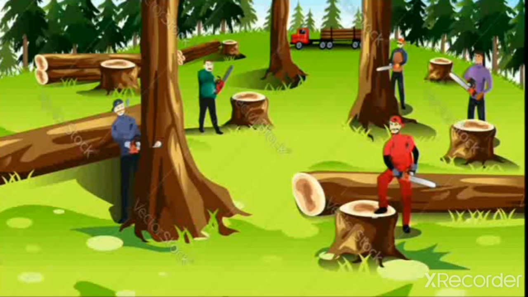Here, what did you see in this picture? You see in this picture that people are cutting the tree. So the part of the plant which they are cutting is stem. You can see the stem.